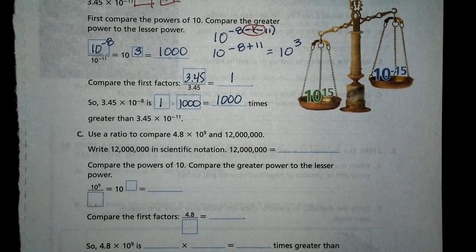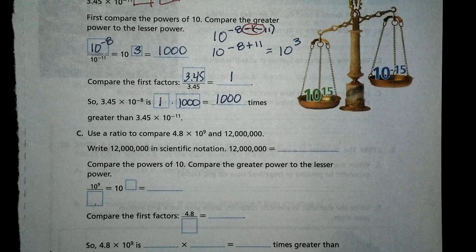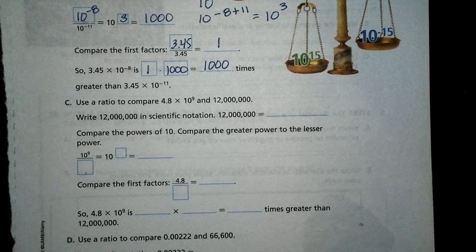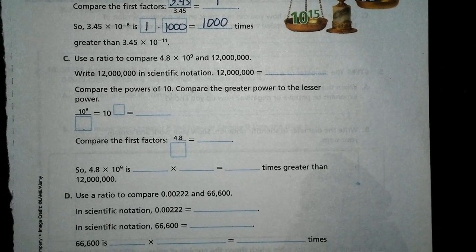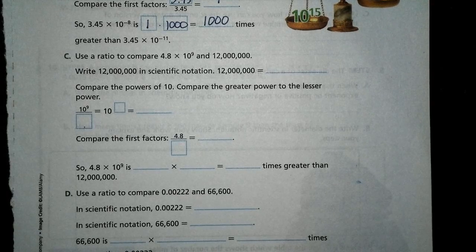And like I said, guys, if you're starting to get this and you feel good about this, you're welcome to pause the video right now, try C, and then see if you got your answer right. Okay, if not, then find out what you did wrong.